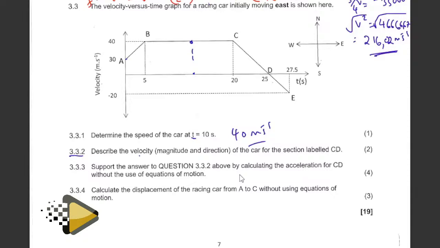3.3.2, can we describe the velocity, looking at the magnitude and the direction of the car between C and D. Okay, so one thing we can say, between C and D, the velocity decreases from 40 to 0, because at D, the velocity is 0. Okay, and in which direction is that going to be? So initially, the car is moving east. Initially I moved east. So from A to B, that would be the east. And then C to D, will that be west?